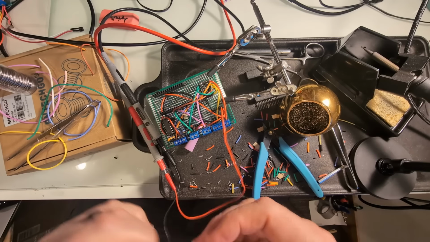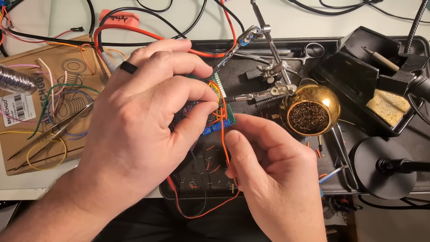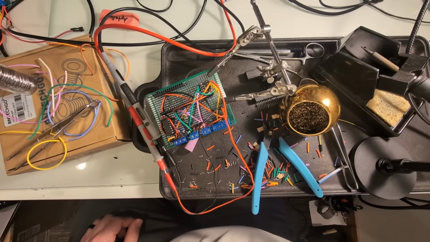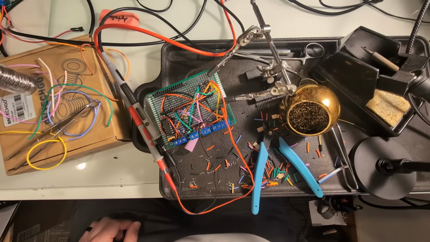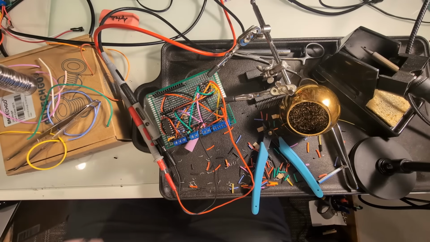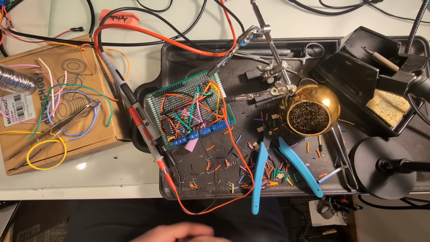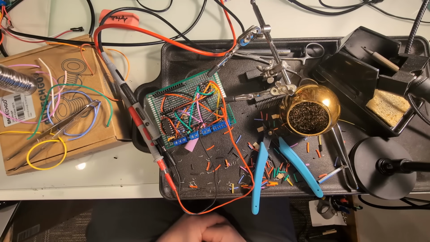And what we're going to do is use the contact setting of the little Fluke over here. If it beeps, then we'll know that we've got the positive and the negative touching each other. And there's no beeping happening, so that's good.